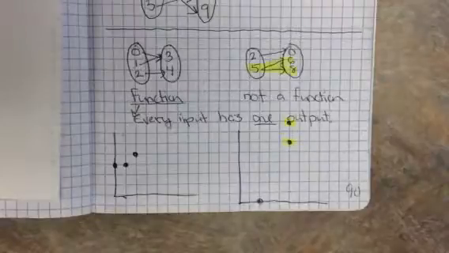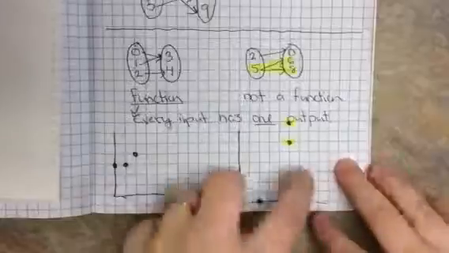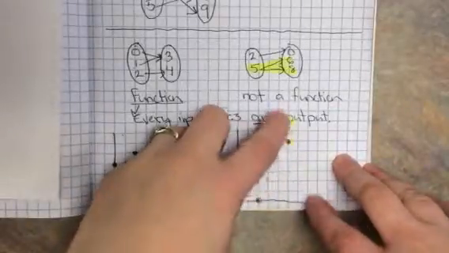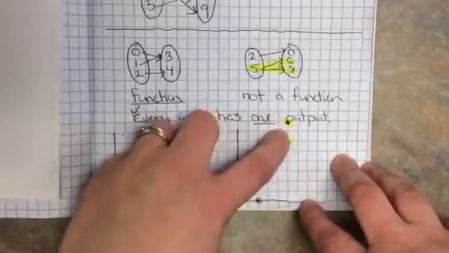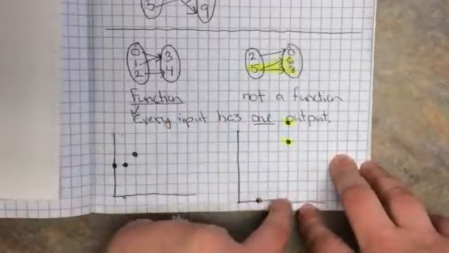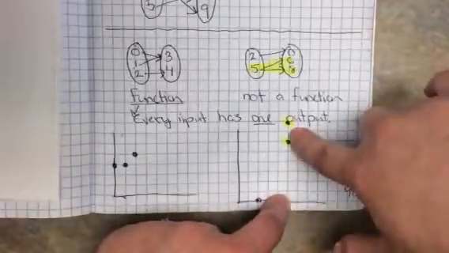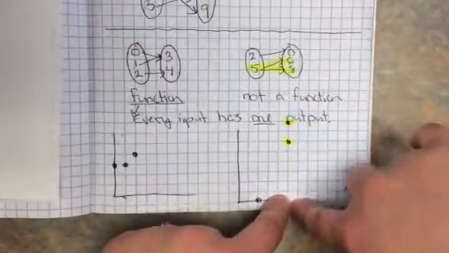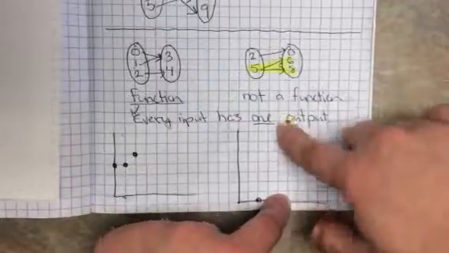One of them's on top of the other. They're directly on top of each other, aren't they? So this is what happens when something's not a function. Because the inputs are down here, I have one input going 2 different places. So I've got one input with 2 different outputs stacked up on that same input.